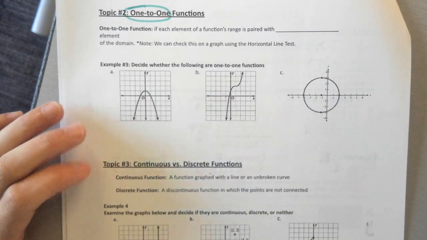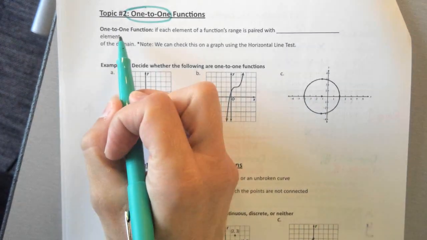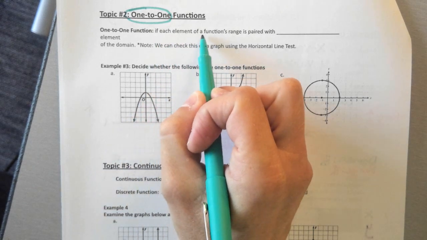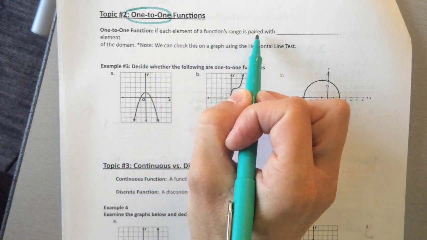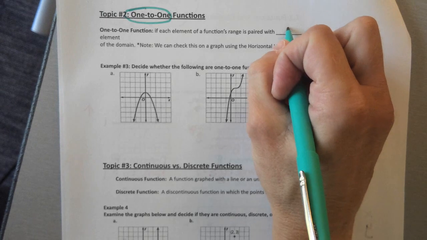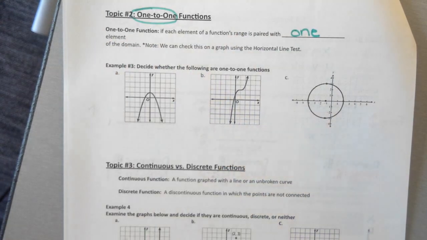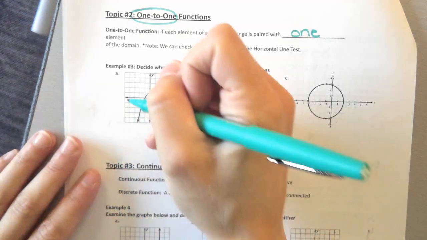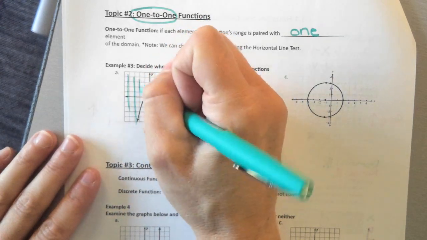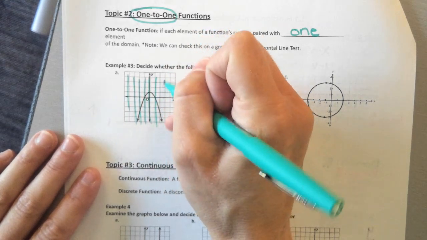So there's a test you can do to decide. A one-to-one function is if an element in the function's range is paired with one element in the domain. So what that means is that each x value only gets one y value. And the way that we test that, again, like a little test that you can do, is called the vertical line test. So the vertical line test means that you're going to just draw a bunch of vertical lines through your graph.